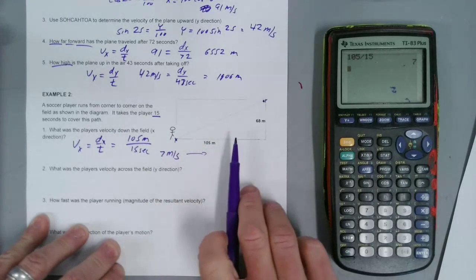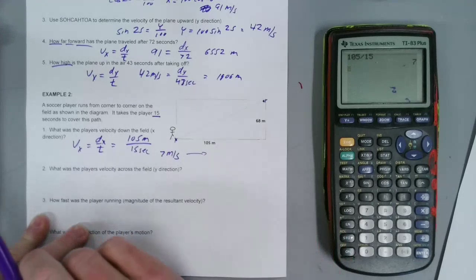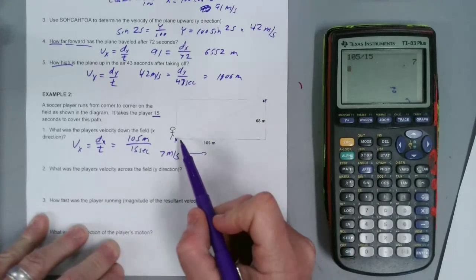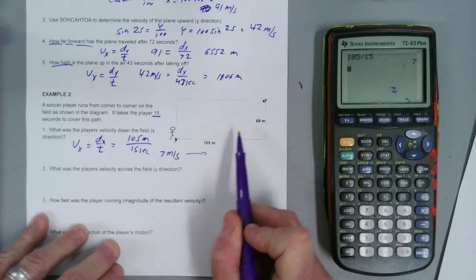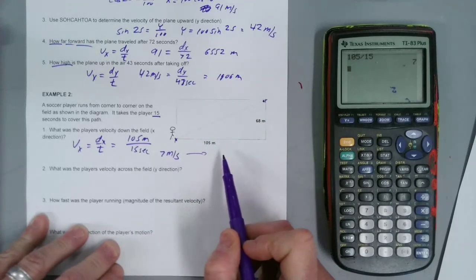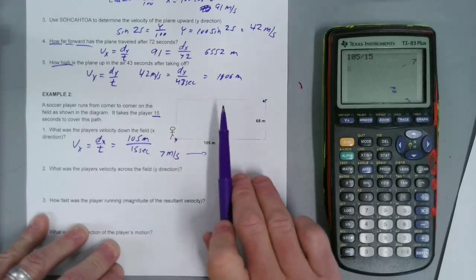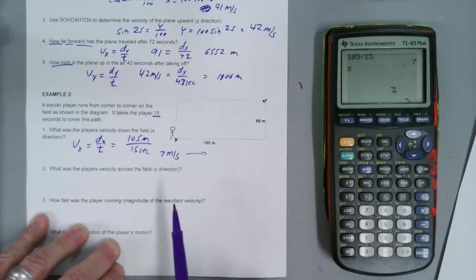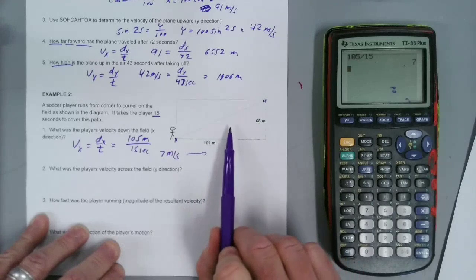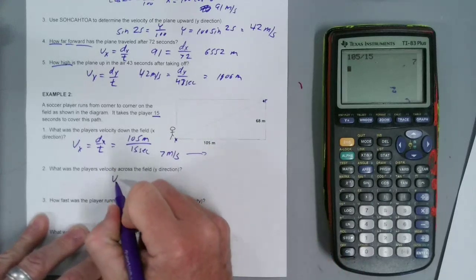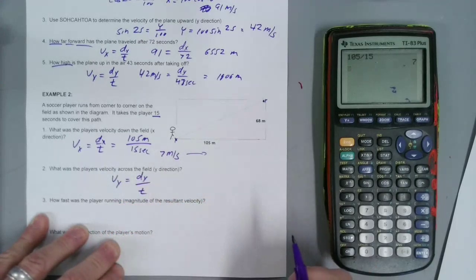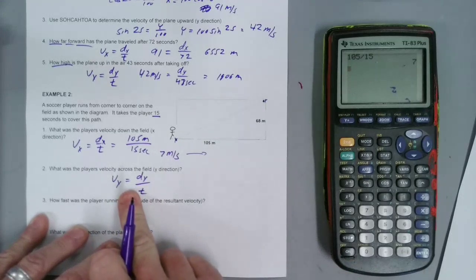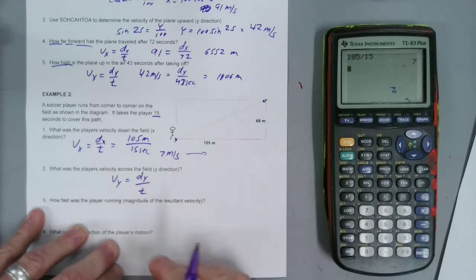Now, going across, let's think about this for a second. In those same 15 seconds, the player doesn't go nearly as far in the y as he did in the x. So I'm going to expect that my velocity going across the field has got to be less, because I'm covering less distance in the same amount of time. But let's see, velocity in the y is a distance in the y divided by the time. Once again, we can use this because there is no acceleration. The player is going at a constant velocity.